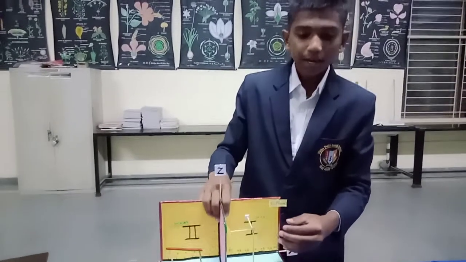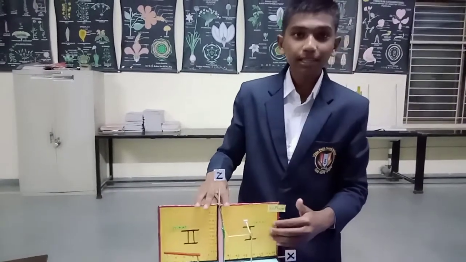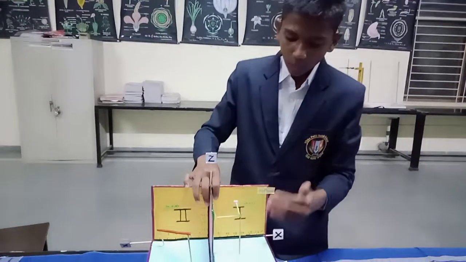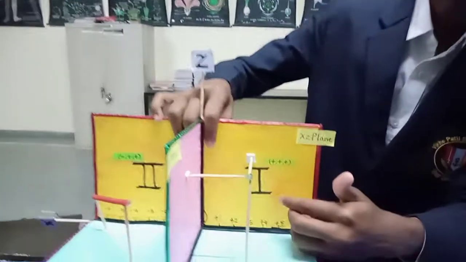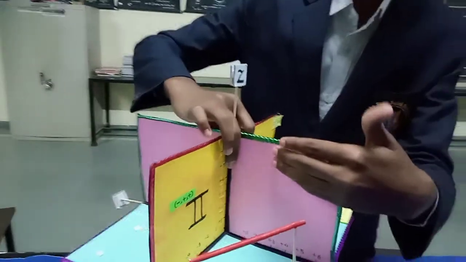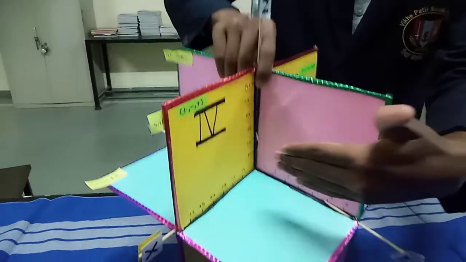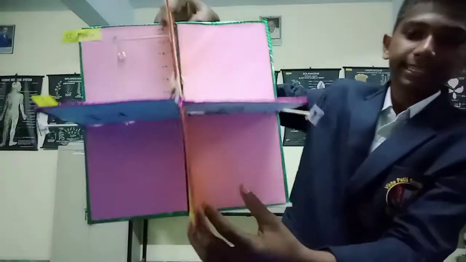Now, the first concept is octants. When the three planes are arranged in such a manner that they are perpendicular to each other, 8 different octants are formed. Now, you can clearly see that it is the first octant, it is the second octant, it is the third octant, it is the fourth octant, and here downside it is the fifth octant, it is the sixth octant, it is the seventh octant, and it is the eighth octant.